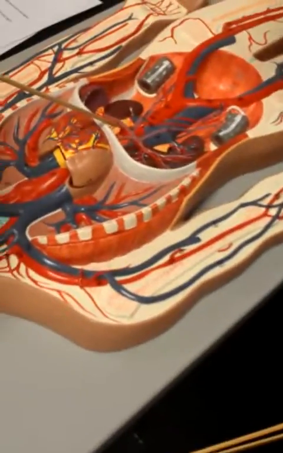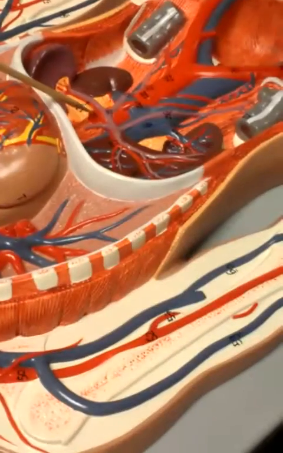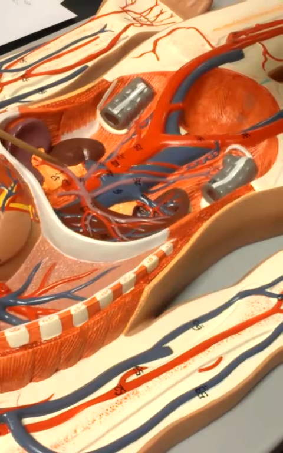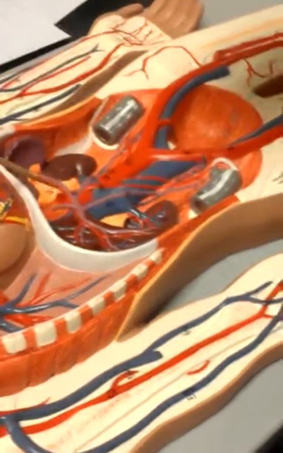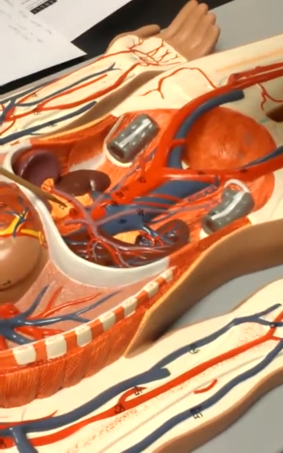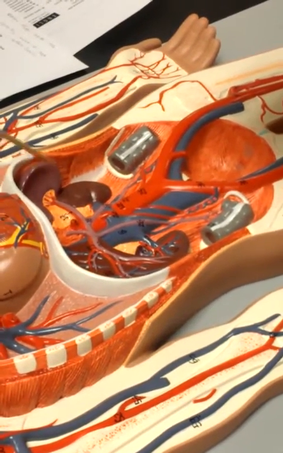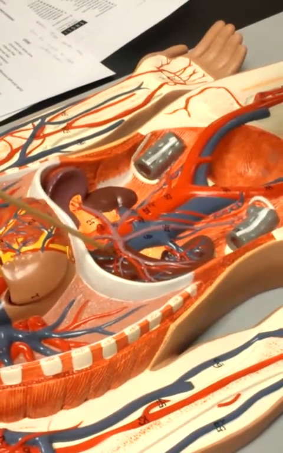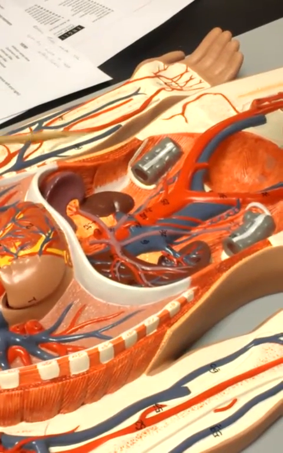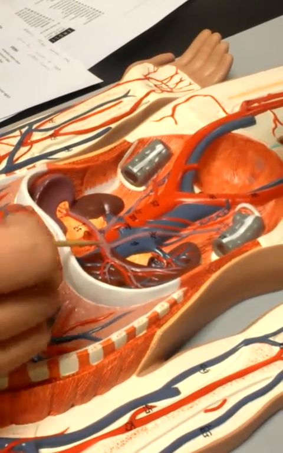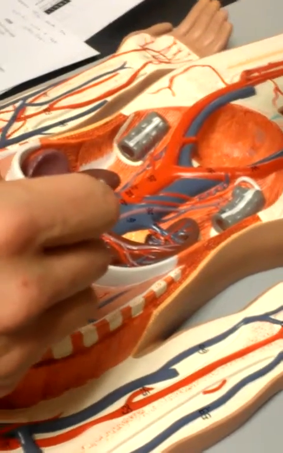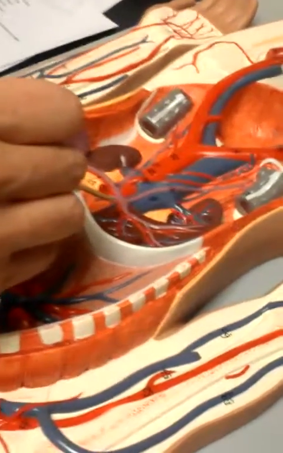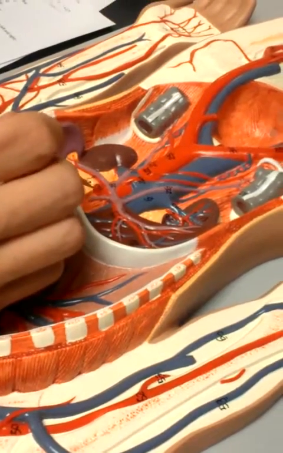Celiac trunk, the first little knot you see right there. It's got 3 branches, but we can only see 2 because this one kind of comes out. They're not showing you the left gastric. You can see it in the book, in your lab manual. But the one going to the spleen is the splenic artery, and then the one going to the liver is the common hepatic artery. Common hepatic splits into different arteries, so by the time you get here there are other names, but the branch coming out that way would be the common hepatic.